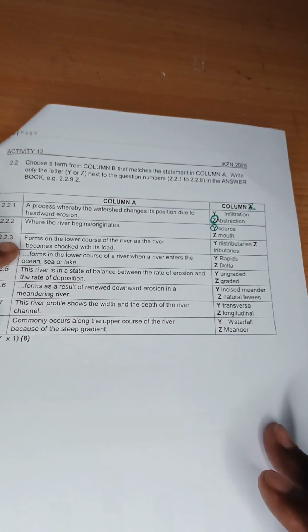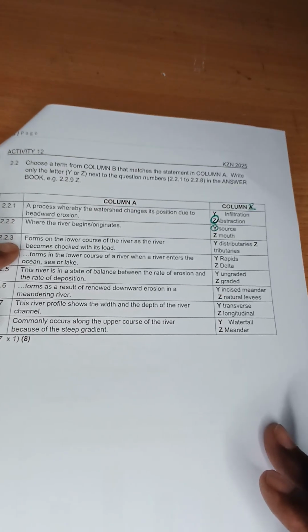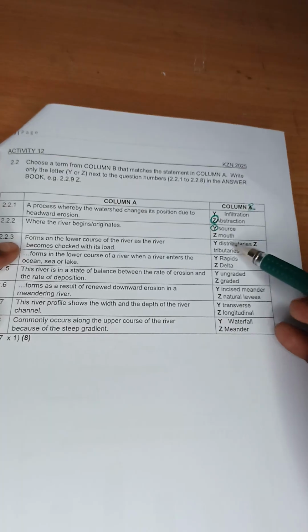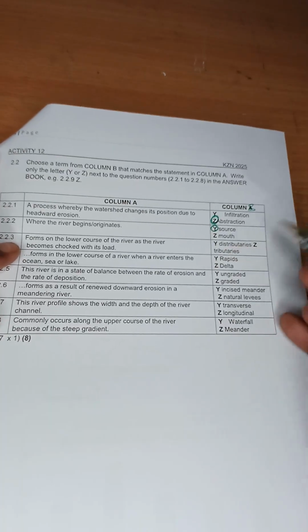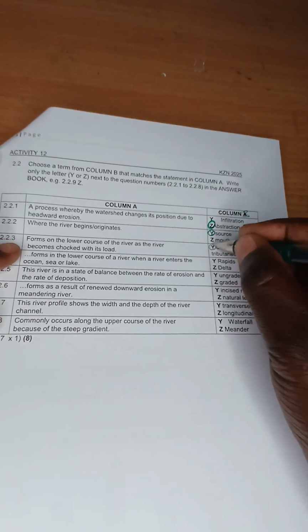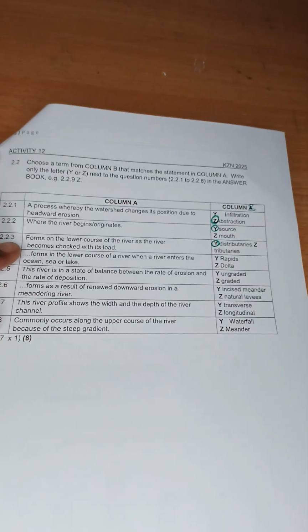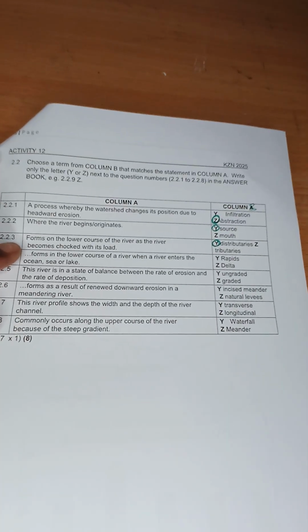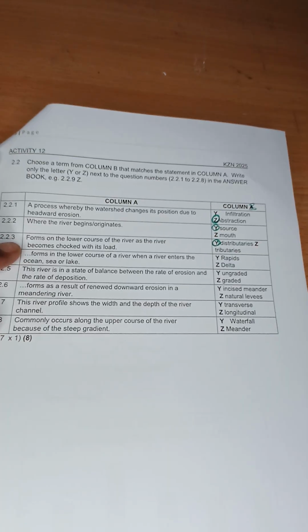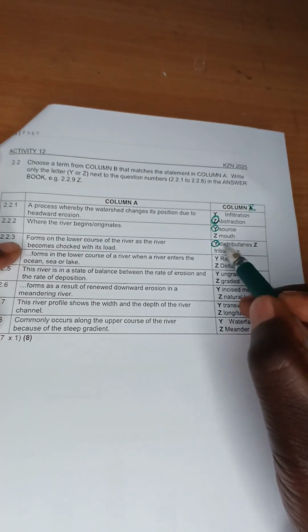Forms on the lower course of the river as the river becomes choked with its load. What forms at the lower course of the river? Which means you have your distributaries, which is a feature of deltas. Why do we call them distributaries? Because they stream from the channel towards the mouth of the river. That can be the lake, that can be the sea. They do not rejoin the mainstream.